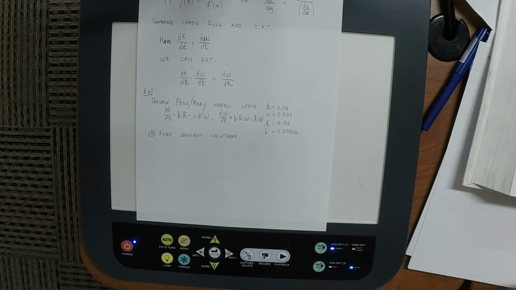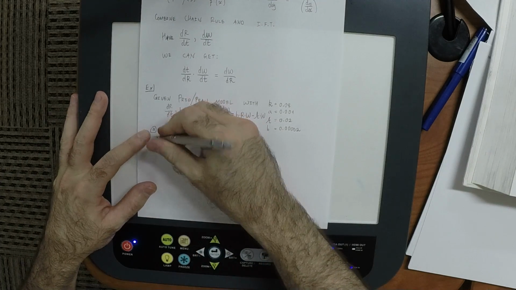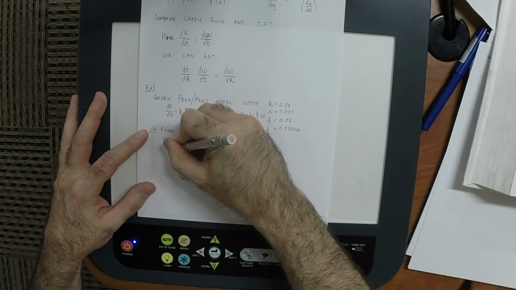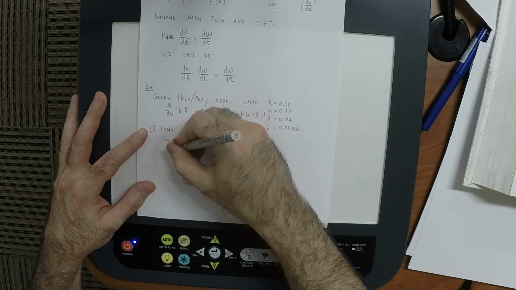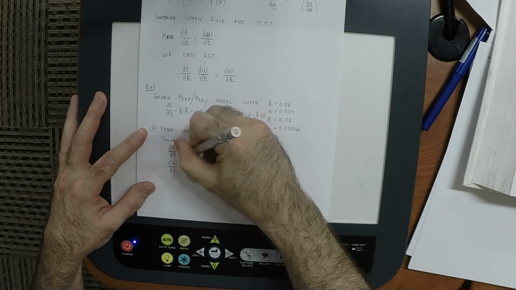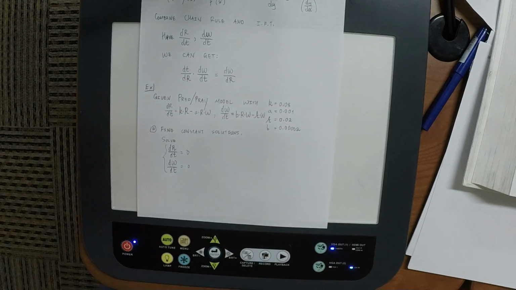So find the constant solutions. How do we do it? So what do we need to do? Right. So let's solve the system of equations, dR/dt and dW/dt equal to 0. So it's a system. They have to both be 0.